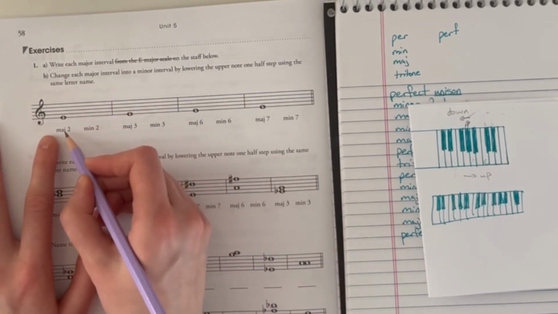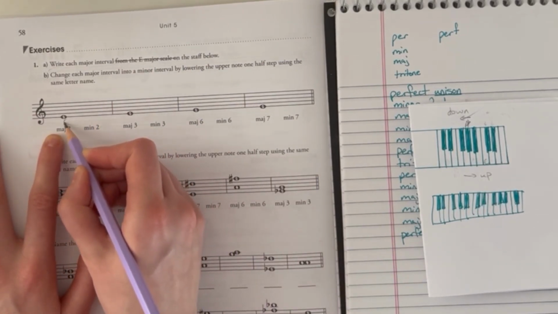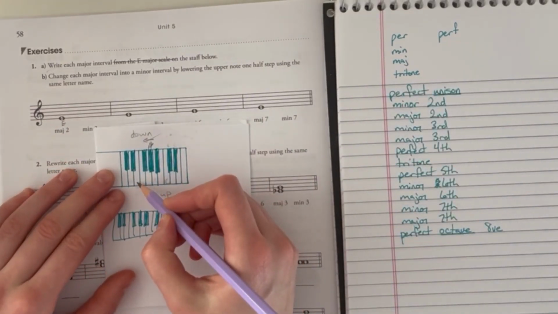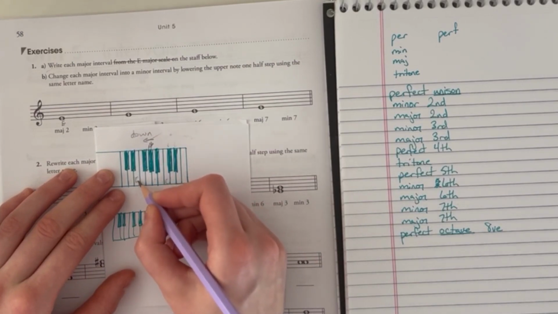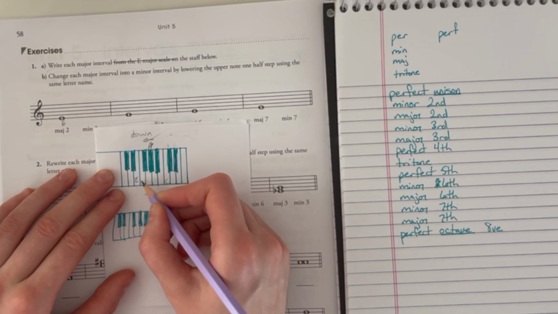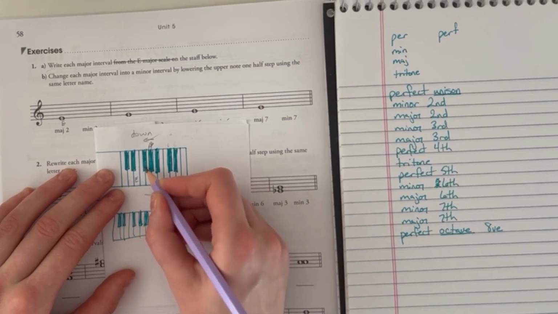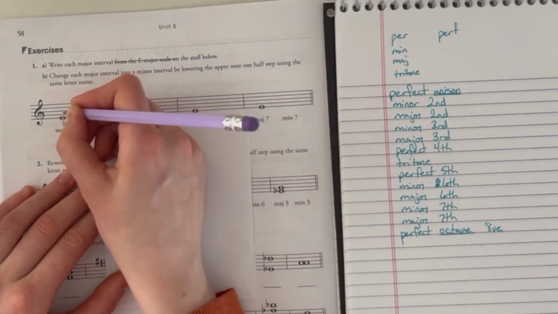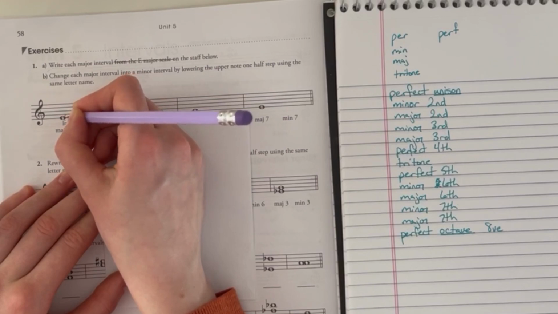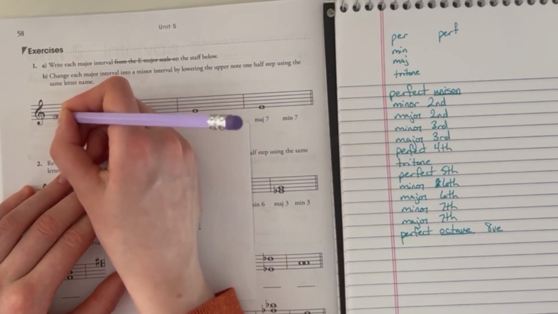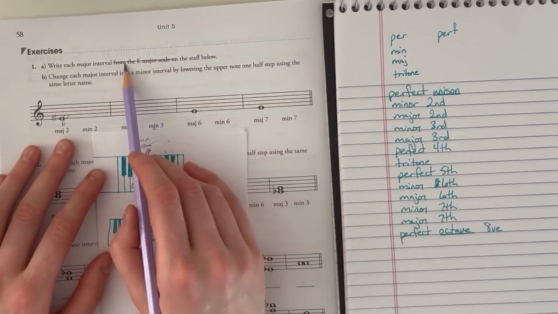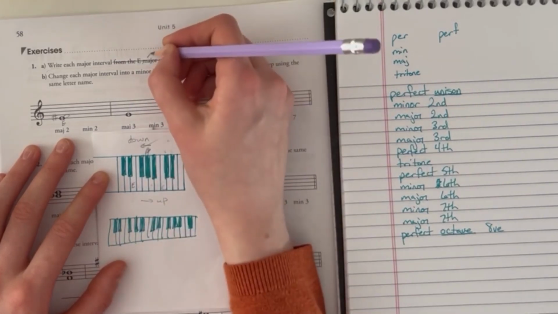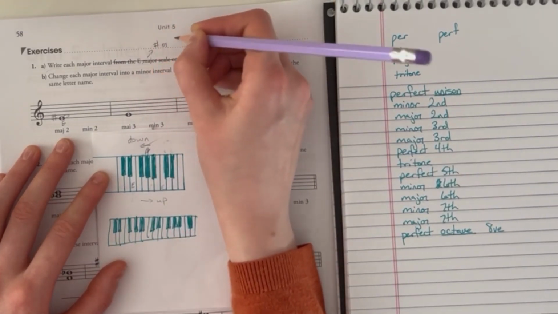So here we're starting with an E. And we're going up a major second. So we have E, minor second, major second. So this one is going to be F sharp. Okay, now the reason they told us the E major scale is because that's going to tell you whether to use sharps or flats.